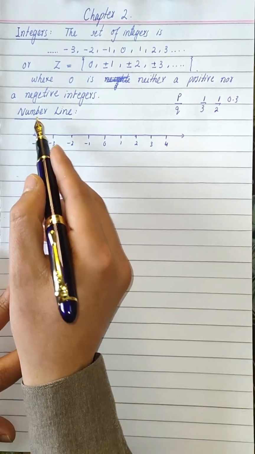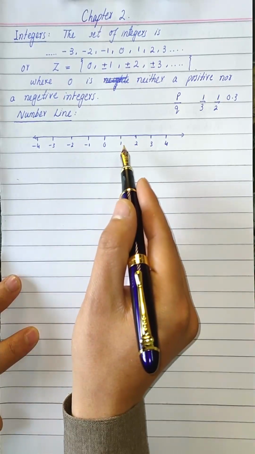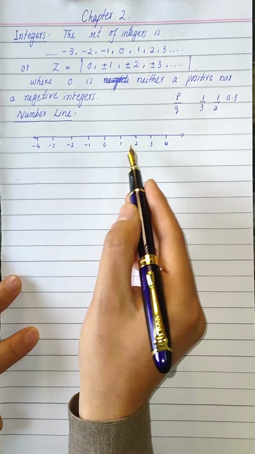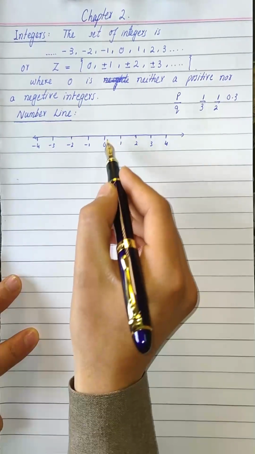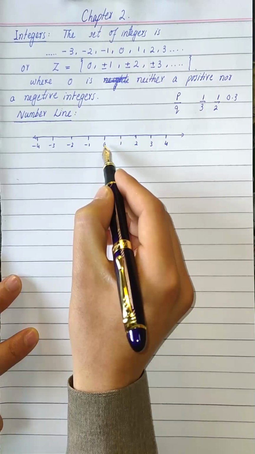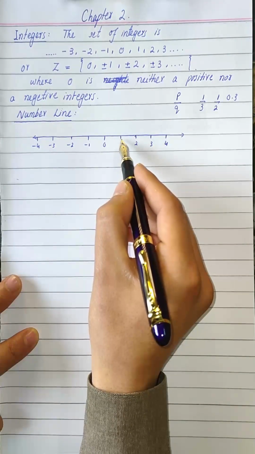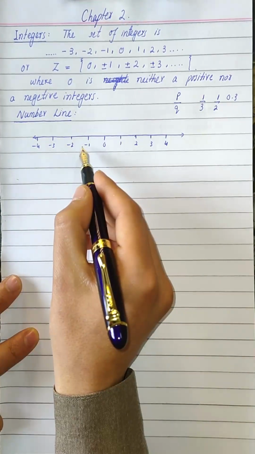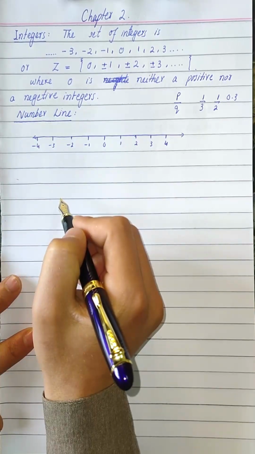And then the next topic is the number line. The number line is a line on which we can represent any set of numbers. As we can see here, we have a number line which starts from 0. 0 is in the middle, and it goes to the right where we have +1, +2, +3 and +4 and so on. And on the left hand side we have -1, -2, -3 and -4.